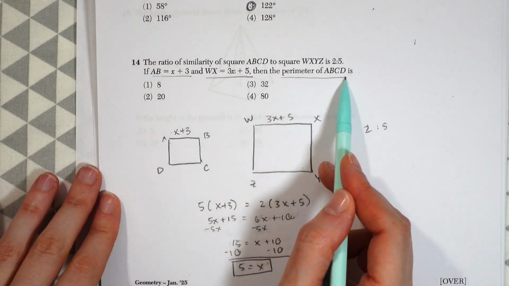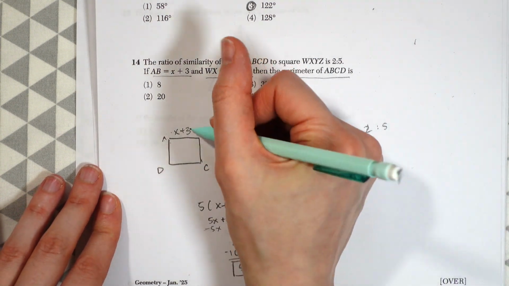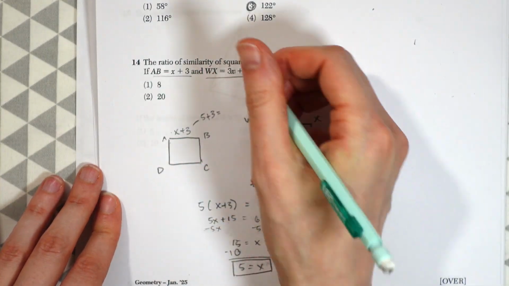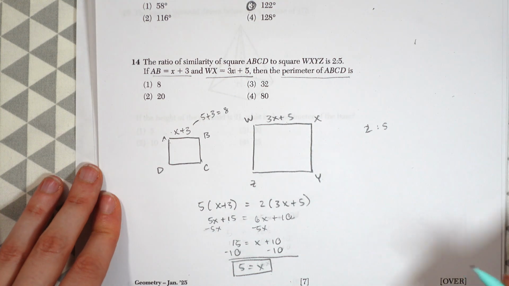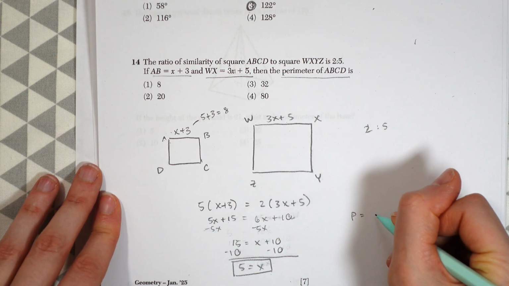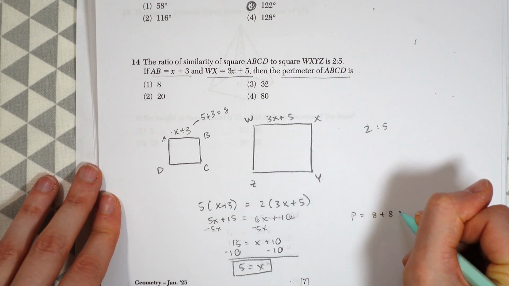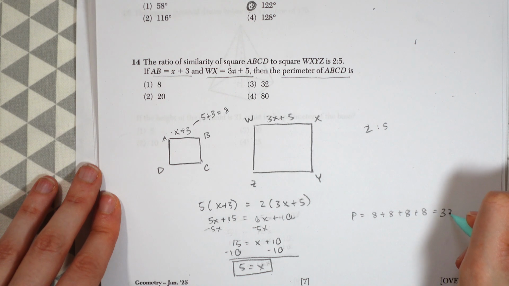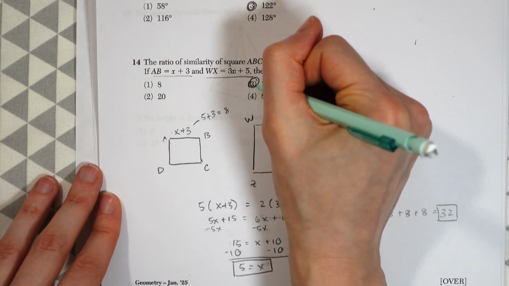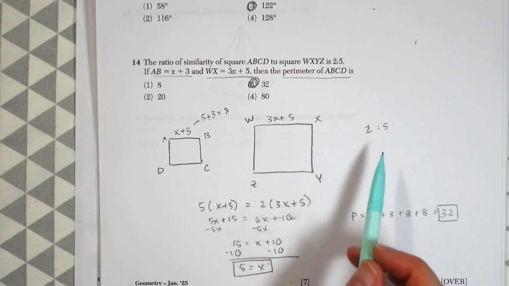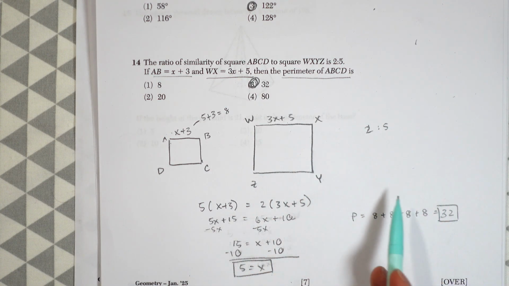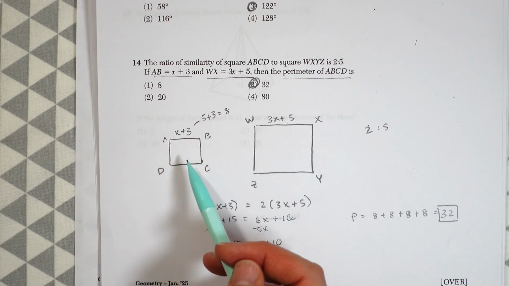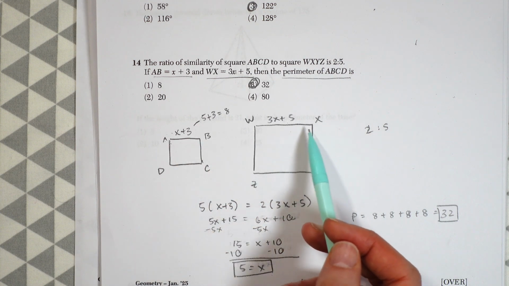They want to know the perimeter of ABCD. So if we plug in 5 for x, we'll see that each side of ABCD is equal to 8. So all we have to do for the perimeter is add 8 four times, once for each side of the square, and we get 32, which is choice number 3. Yes, this could be a little confusing because you have to think about this ratio and what it means. So 5 times the little square is going to be equal to 2 times the bigger one.